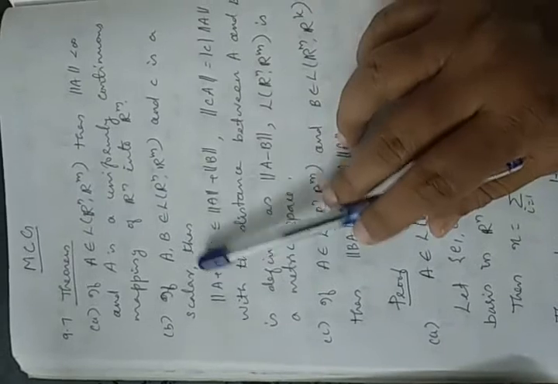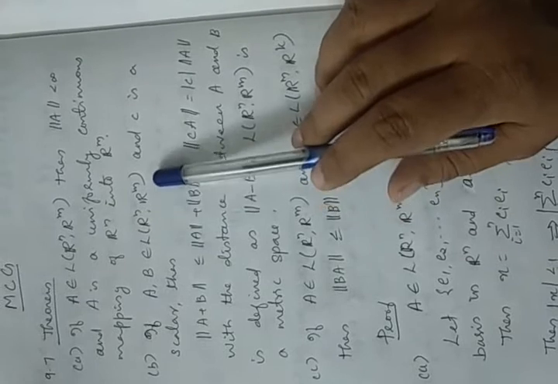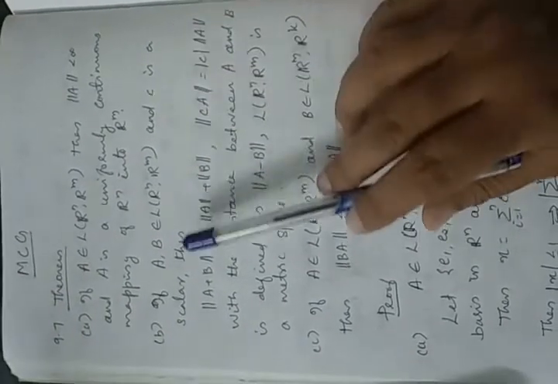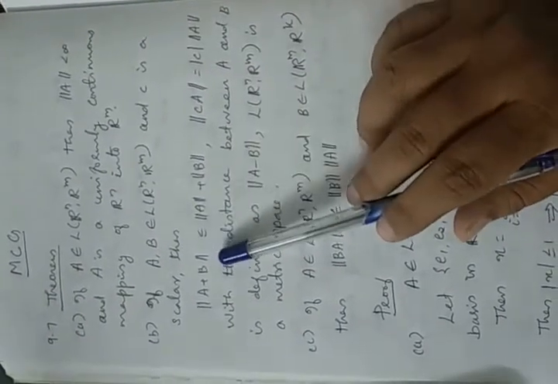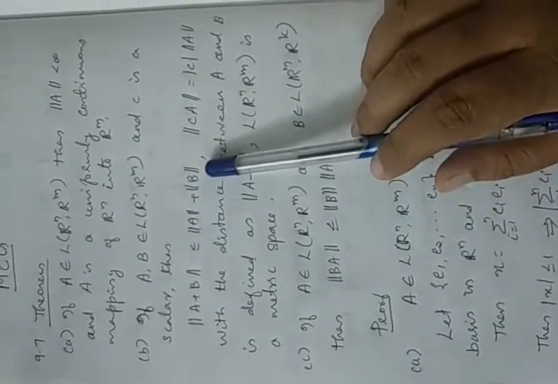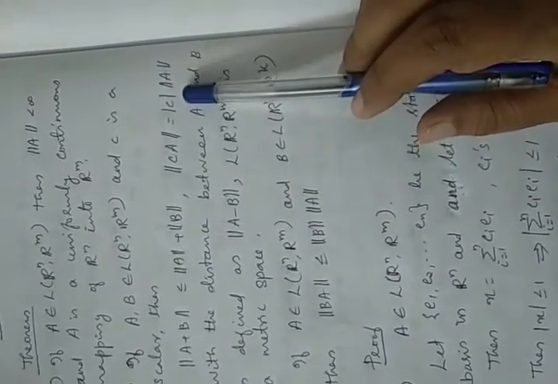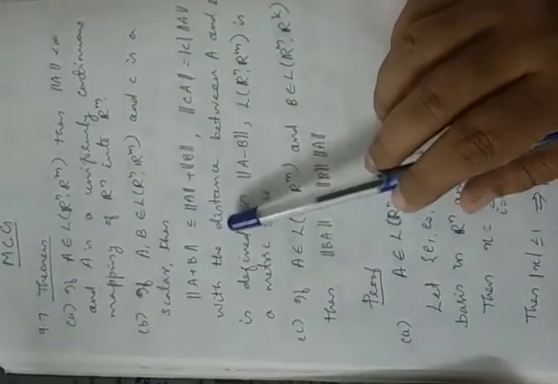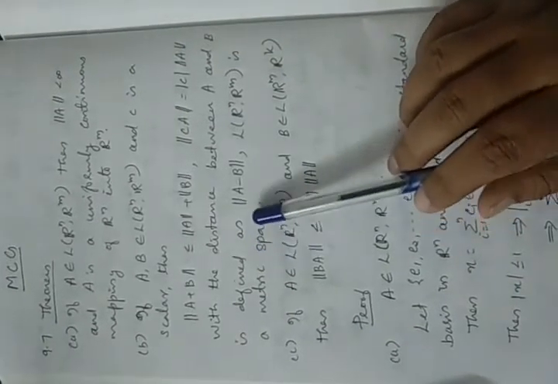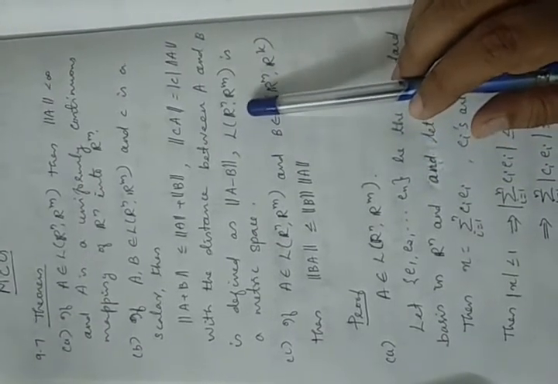And secondly, if A and B are elements of L of R^n R^m and C is a scalar, then norm of A plus B is less than or equal to norm of A plus norm of B, and norm of CA is equal to mod C into norm of A. With the distance between A and B defined as norm of A minus B, L of R^n R^m is a metric space.